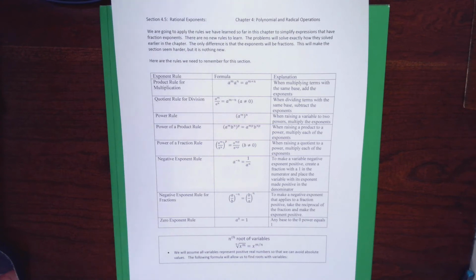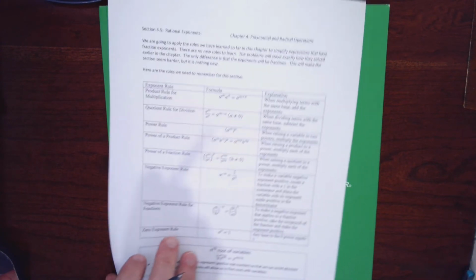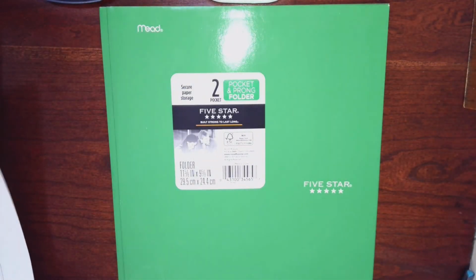And the big issue with the problems in this section is we're going to have lots of fractions to deal with. So it's going to be, I think, a challenging section. So I'll do my best to make it not challenging. We'll take it in little bite-sized pieces. And we'll just jump into it.